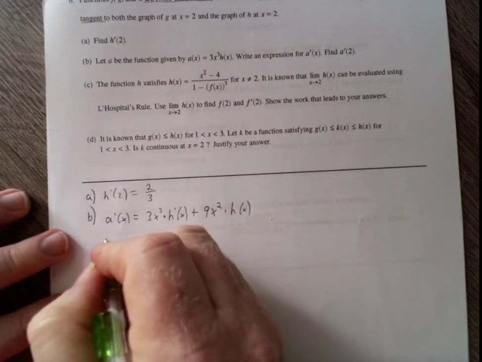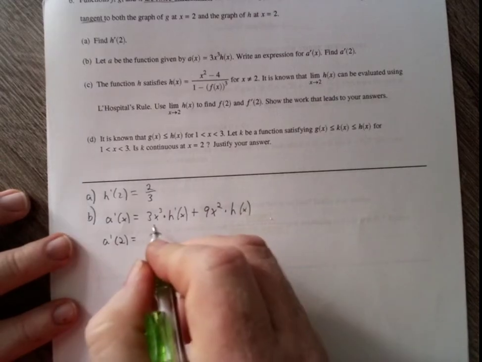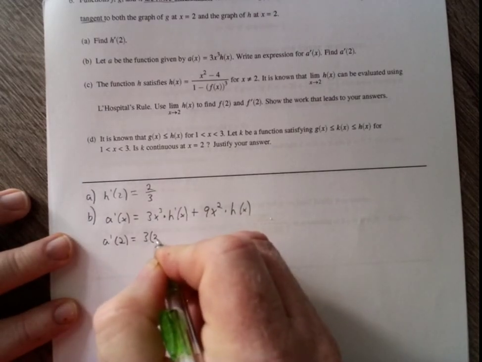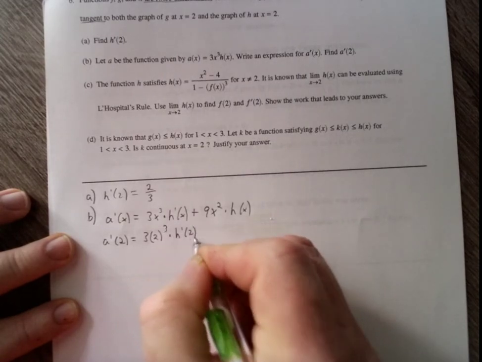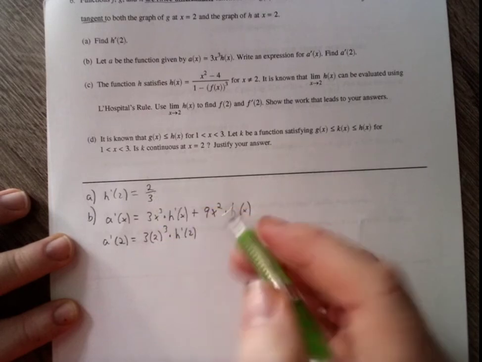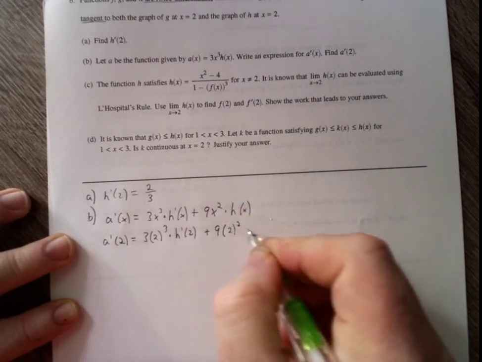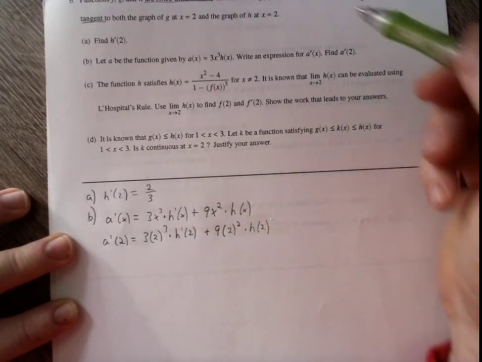We're asked to find a prime of 2, so plug a 2 into all your x's. So it's 3 times 2 cubed times h prime of 2, which we found right here, plus 9 times 2 squared times h of 2, which was given to us up here.